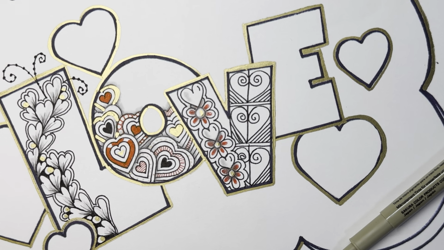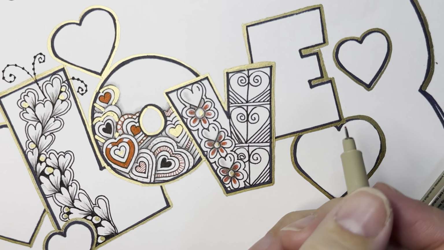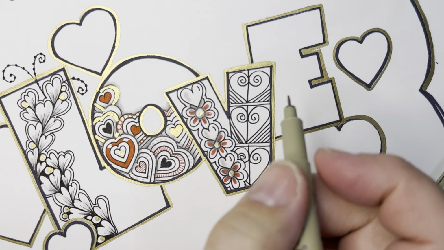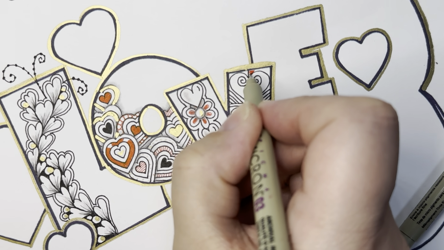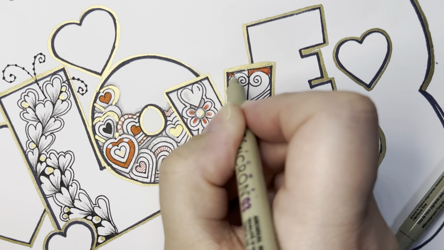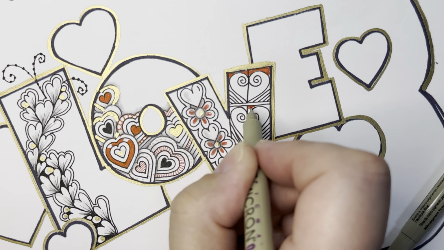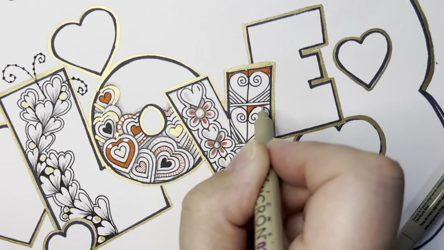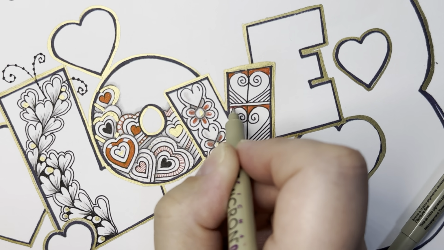I'm going to pick up my red pen, and we're just going to do a little bit of adding some things on here. So I thought it would be cool to ink in this spot or this area up on top and make that red. You don't have to do this, but if you'd like to. You could always do the heart red if you would like.